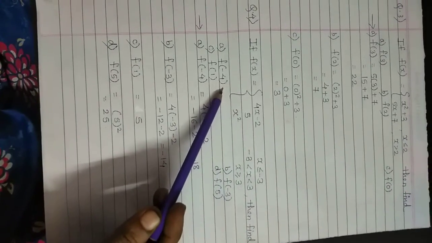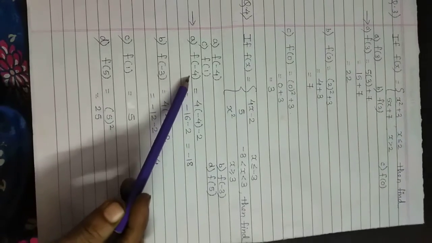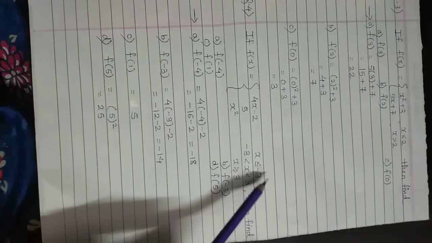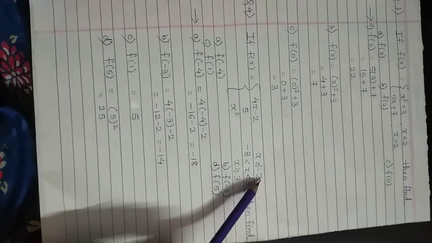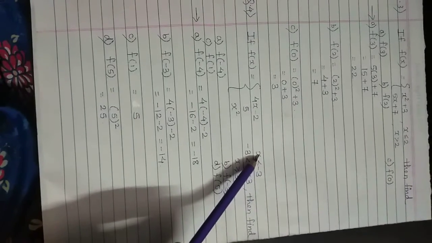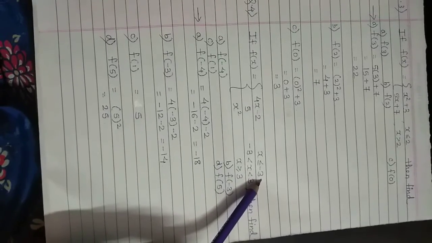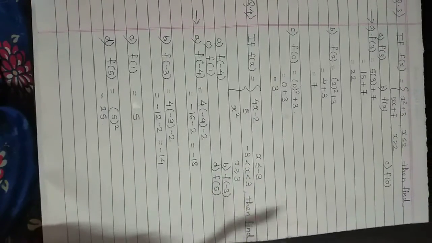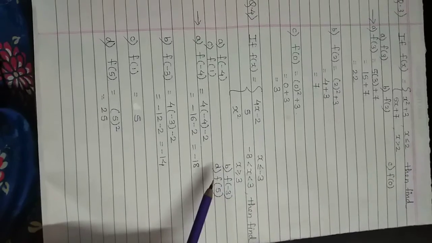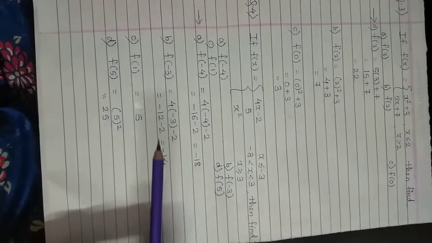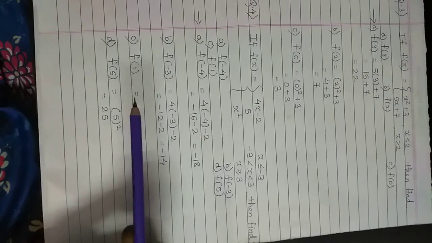Now we consider the first one, f of minus 4. Here we are going to consider the first function because x is less than or equal to minus 3. And we know when we draw the x-axis, the middle value is 0, right hand side numbers are positive and left hand side numbers are negative.